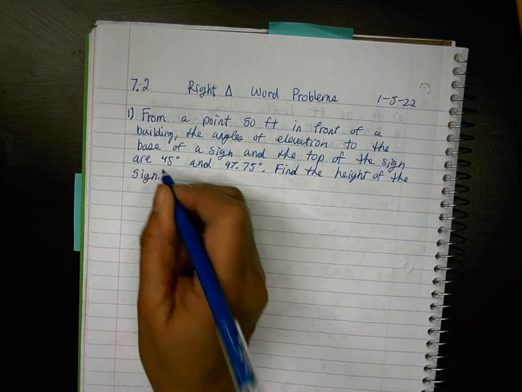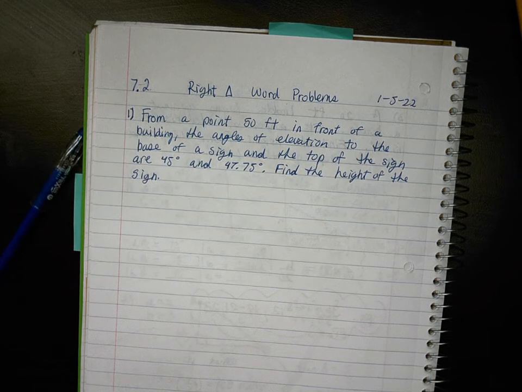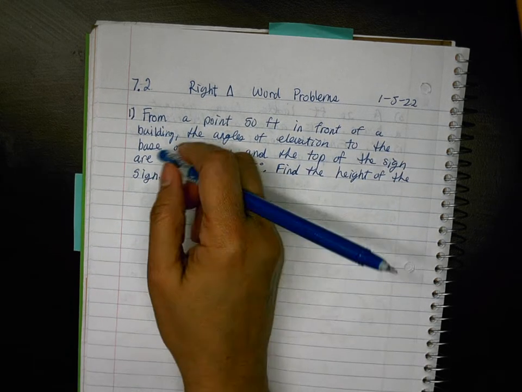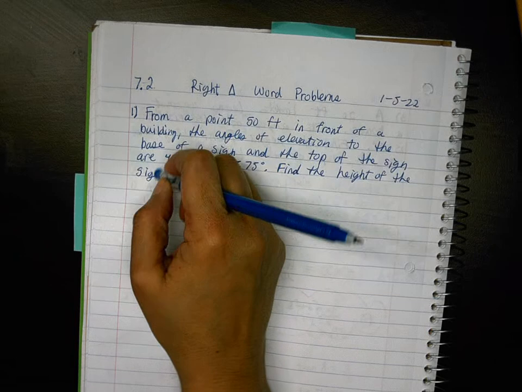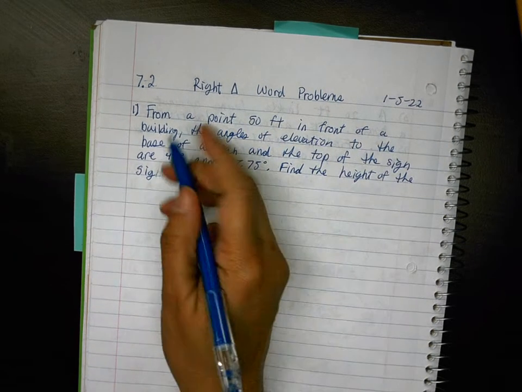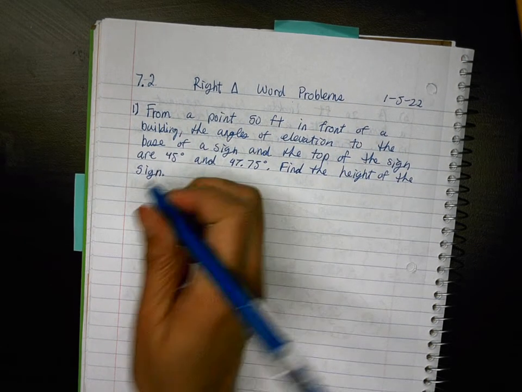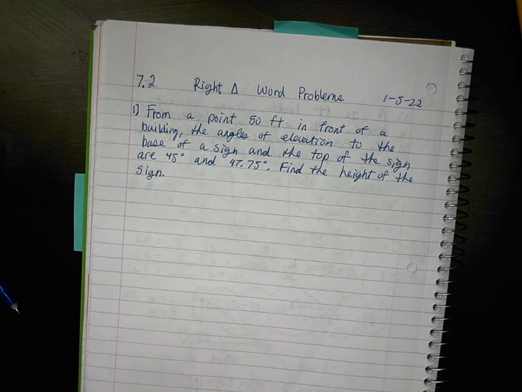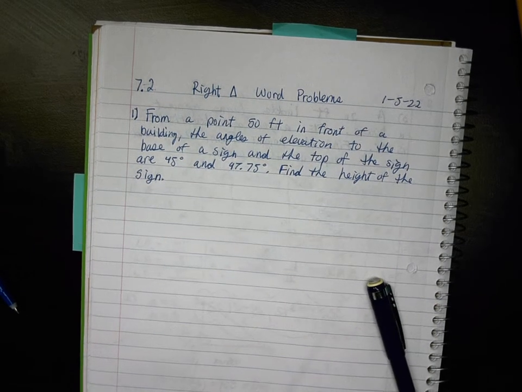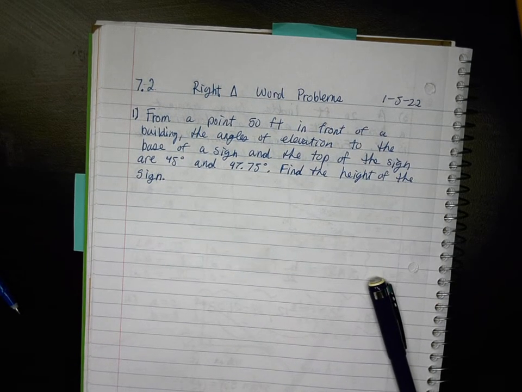Now, some of the questions in the textbook will have pictures drawn for you, some will not. None of the word problems on the test will have pictures drawn for you. All of the problems on the test will have a blank space for you to draw your pictures on your own. Got it? So that is what we're going to do now. We are going to draw our picture.